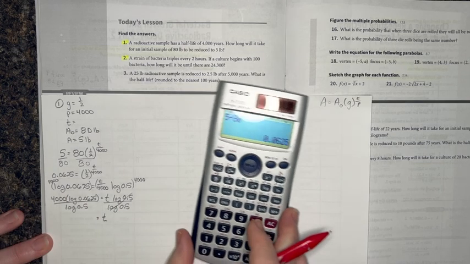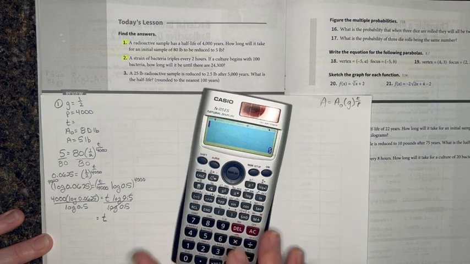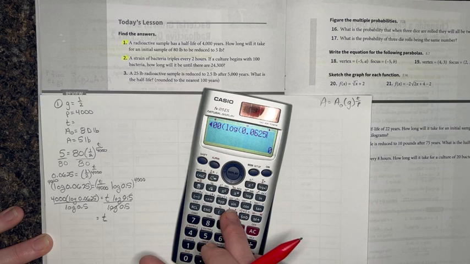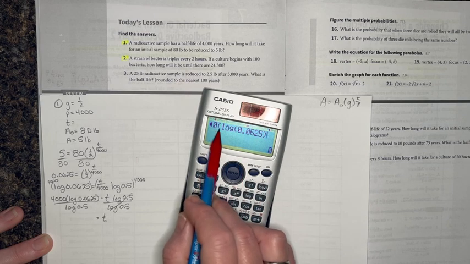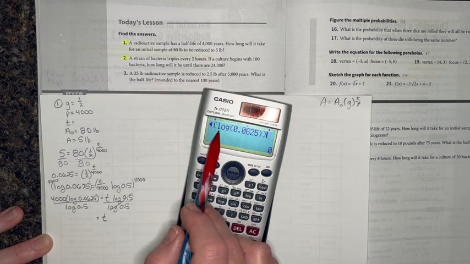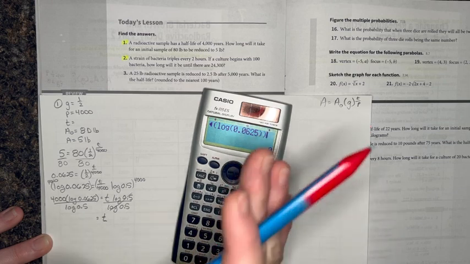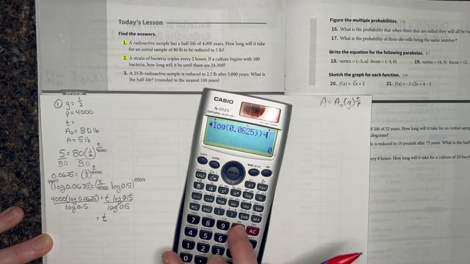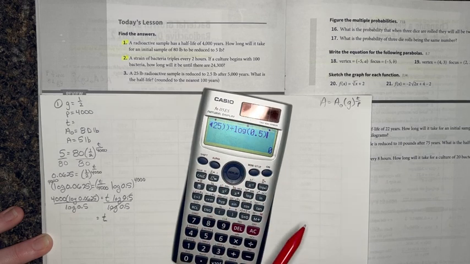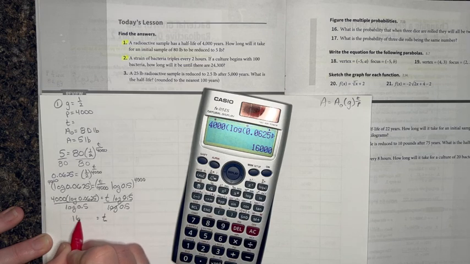Now, all of this has to be put into the calculator. As I always suggest, parentheses, parentheses, parentheses. Make sure you're closing your parentheses. So I have 4,000 times the log of 0.0625, close the parenthesis for my log, and close the parenthesis for my multiplication. So I have this little parenthesis closed and that bigger parenthesis closed. Close your parentheses. Divided by log of 0.5, close that parenthesis, equals 16,000.